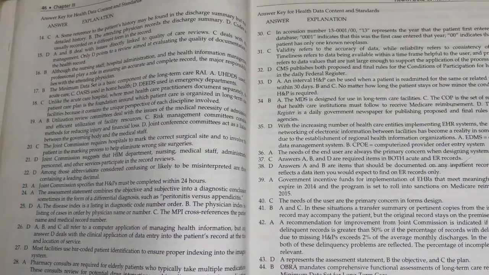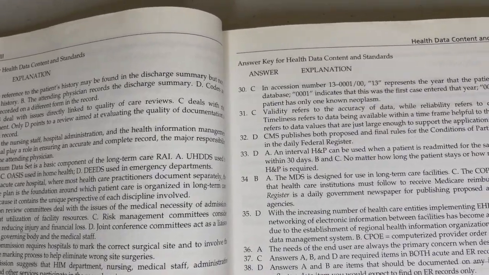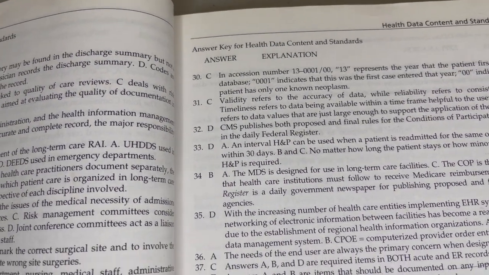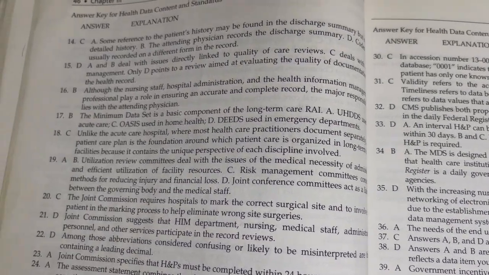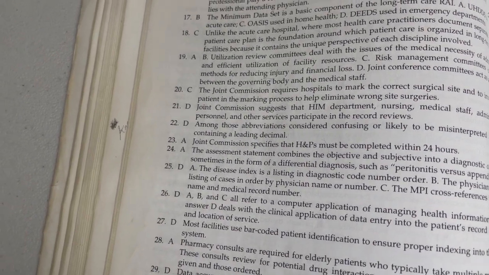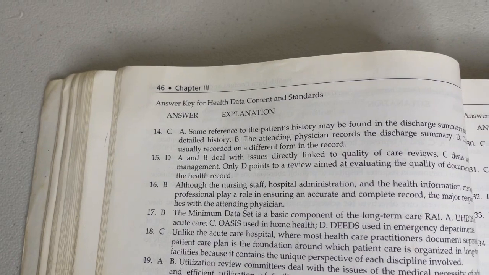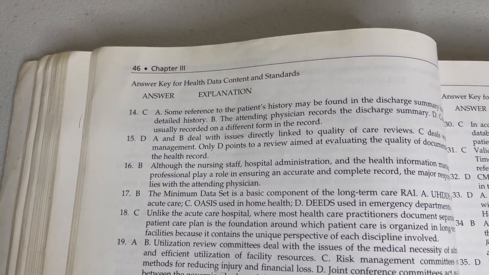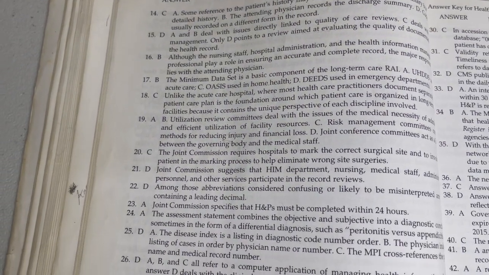In this view, you can see the questions and the answers and the rationale, or you could say explanation, for the answer key for the health data content section standard. Now for this one, you could see a lot of the questions and the answers, and then you could see the letter that is associated with those questions. It gives you a great explanation for each of the answers to those questions. And this is what you want to do, is be sure to dive in and understand what you are looking at and what you are reading.